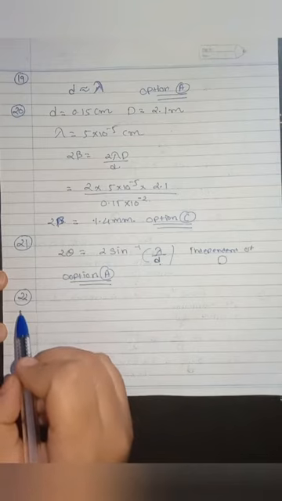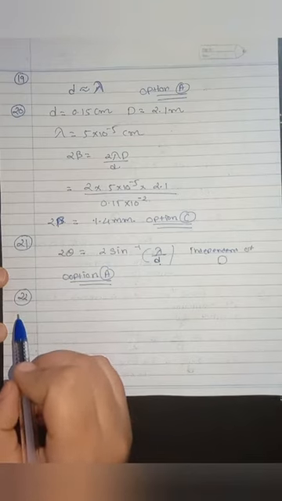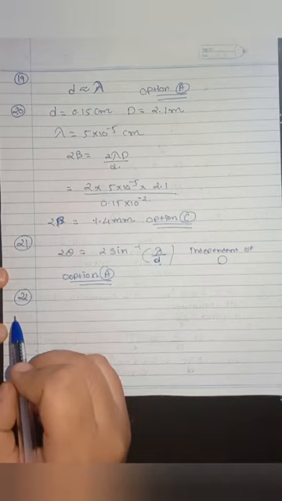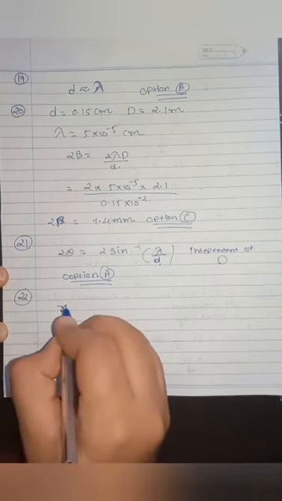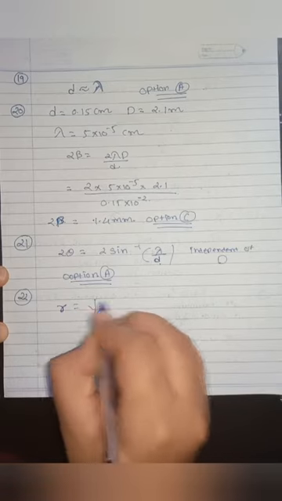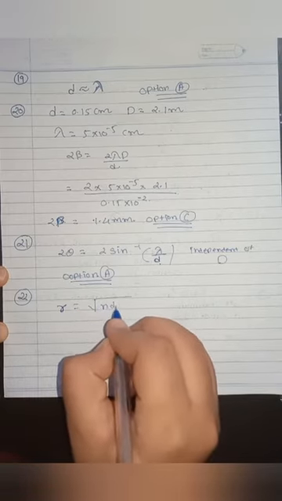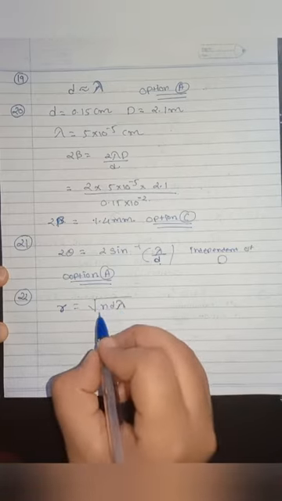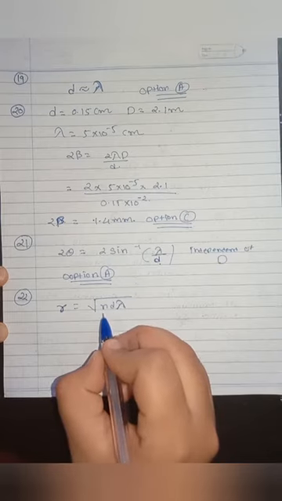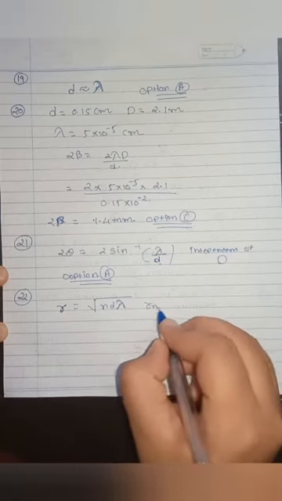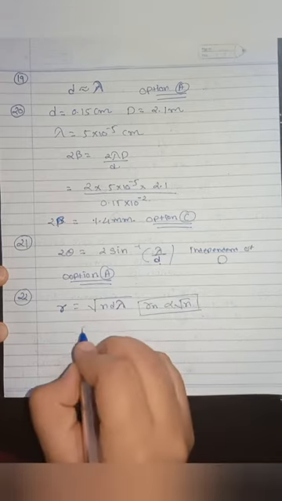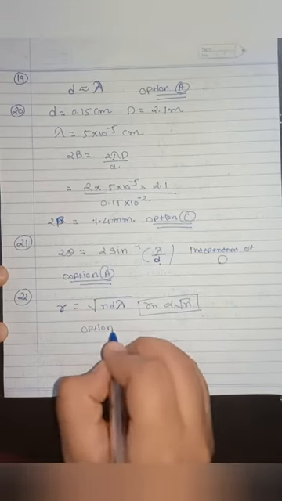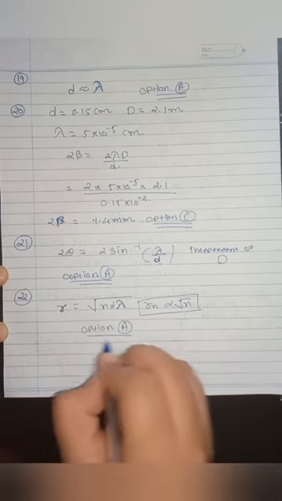In question number 22, the radius Rn of half period zone is proportional to what? The radius of half period zone is given by under root n b lambda. Here n is the number of the half period zone, so Rn is directly proportional to root n. So option A is the correct option.